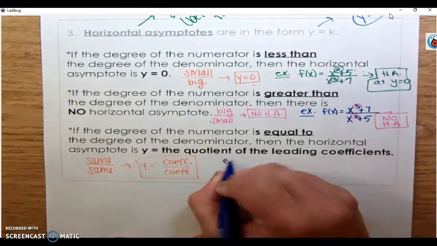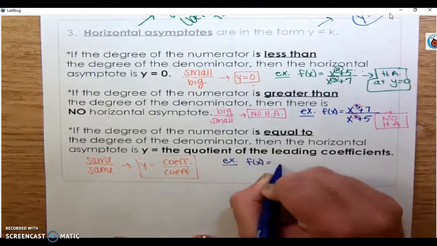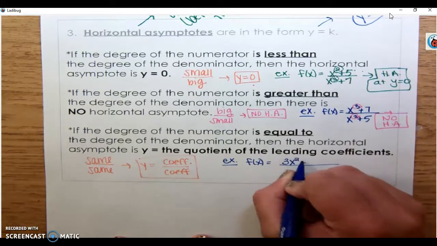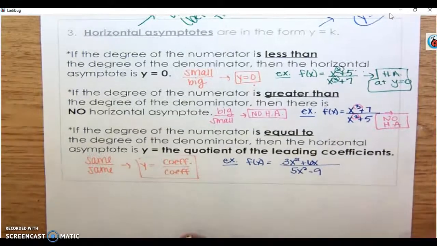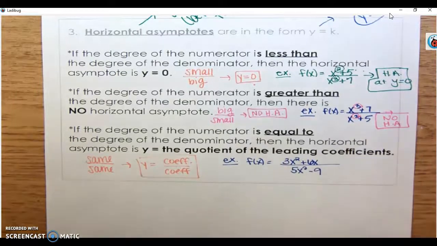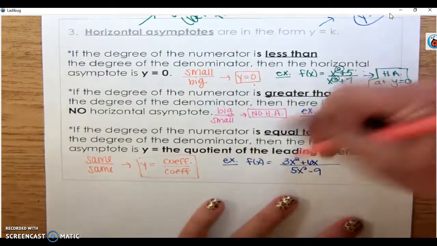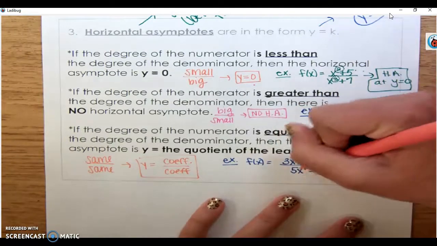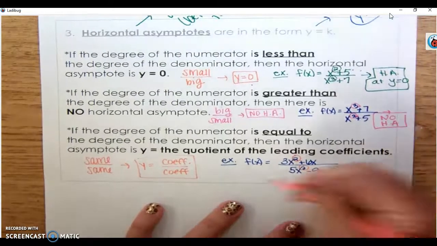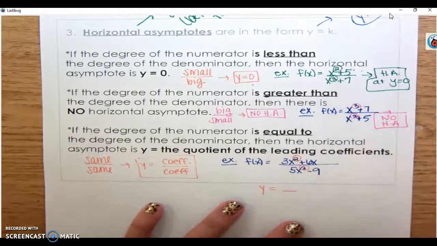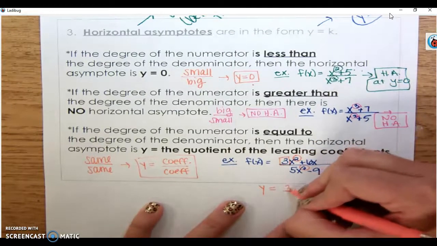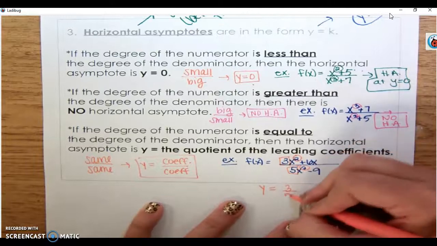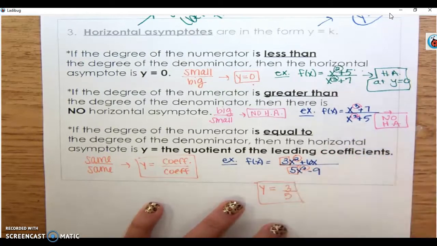So here's an example. So let's say we have 3x squared plus 6x over 5x squared minus 9. And guys, if you notice, we don't have to factor anything to do this. You just look at the original. So in the numerator, the degree is 2, the highest exponent, and in the denominator, it's also 2. So if it's the same, what you're going to do is you're going to set up a quotient or a little fraction. You take the coefficient. So the coefficient is the number in front of the x squared. So here the 3, and then here the coefficient with the x squared is the 5. So the horizontal asymptote would be at y equals 3/5.